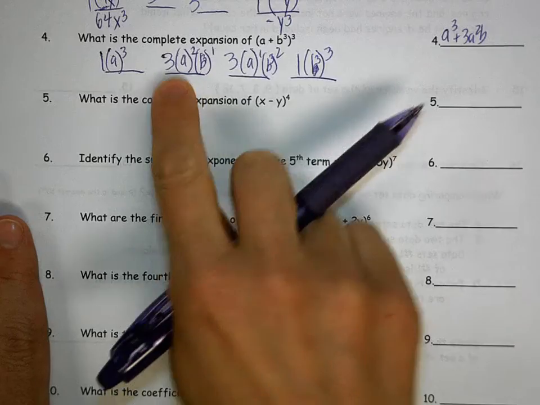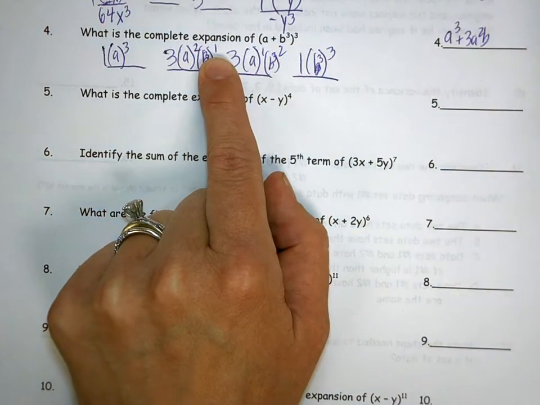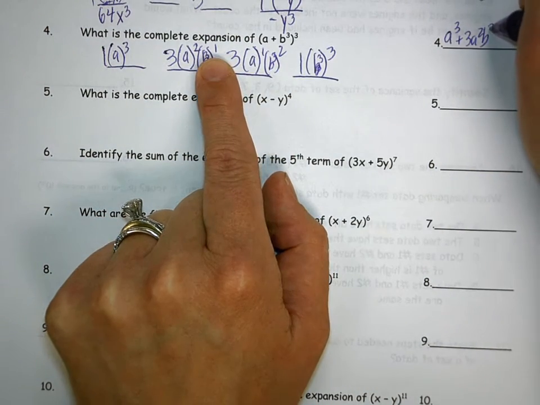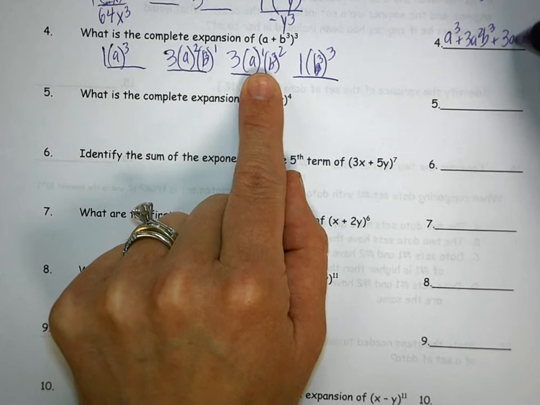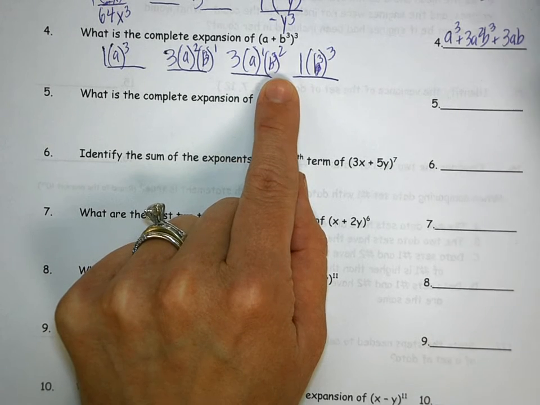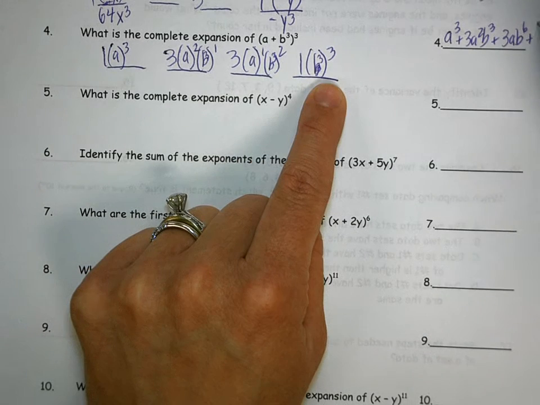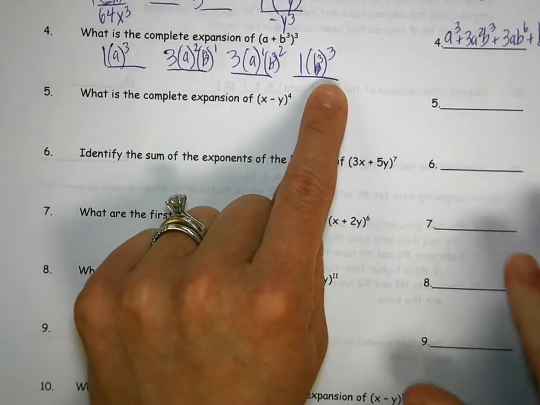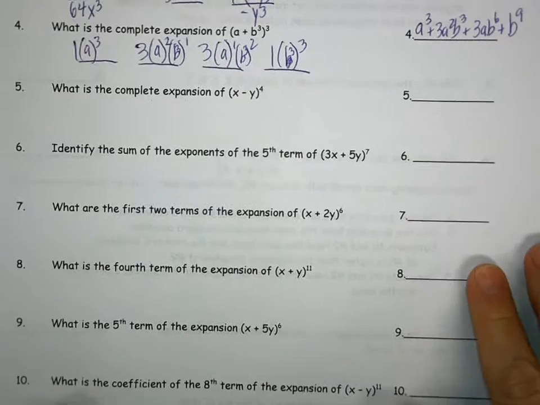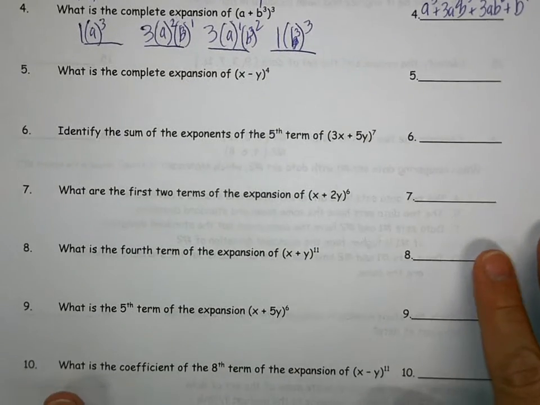So it's going to be a squared, and b to the third to the first is just b to the third, plus 3, and then we have a, and this is going to be b to the sixth, plus, and this is going to be b to the... Very good. Okay, number 5.